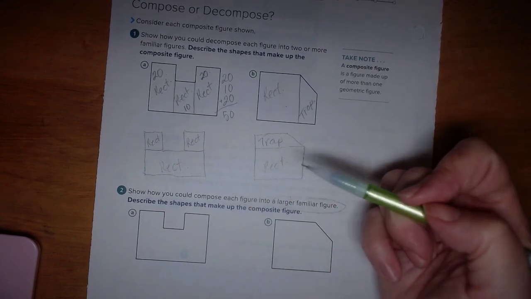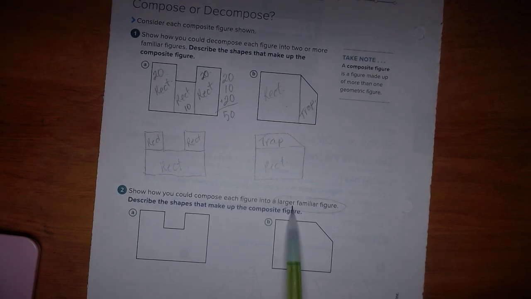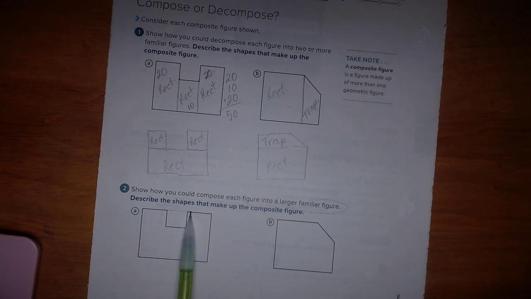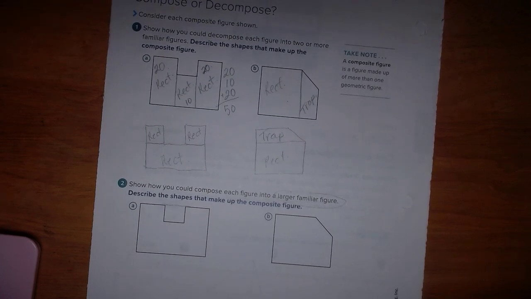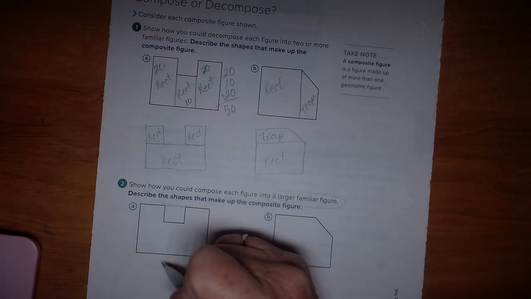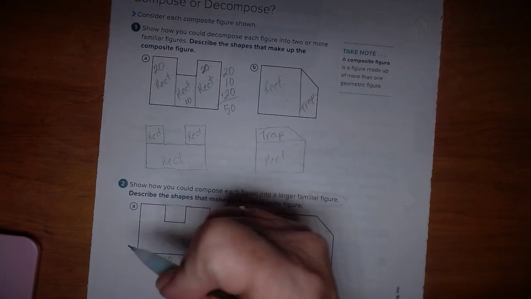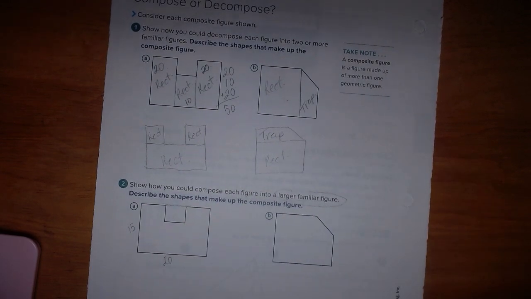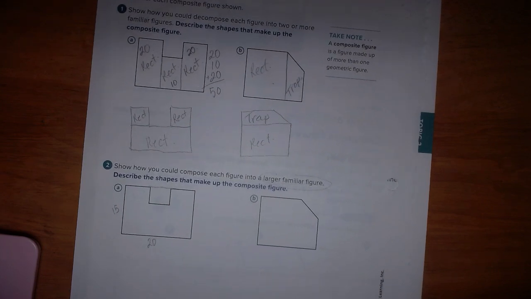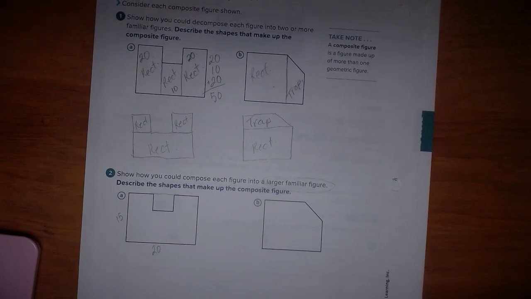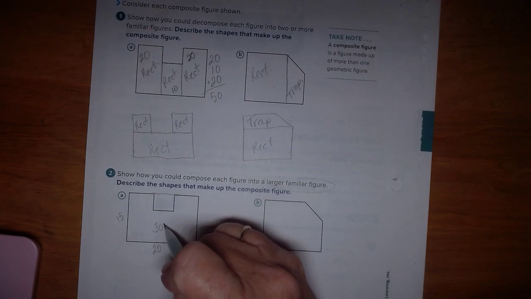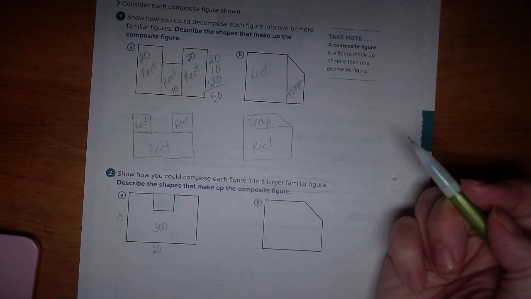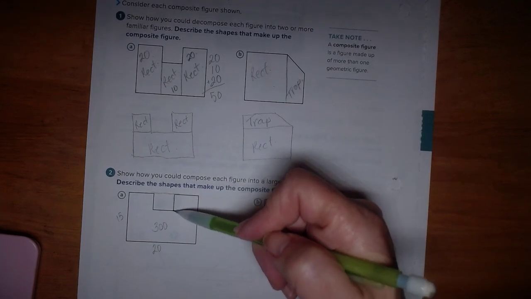What about here? So what would I do if it wants me to compose a larger familiar figure? So if I close this in, I have a great big large rectangle. Let's say this is 20 by 15. If that's 20 by 15, then the entire shape would be 3,000, I'm sorry, 300. But what about this? This really isn't here.